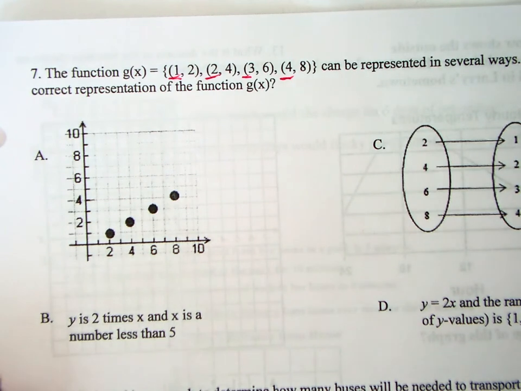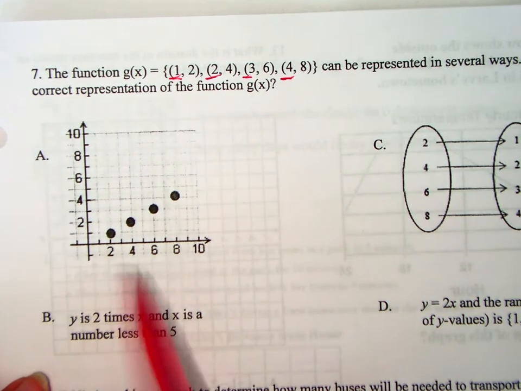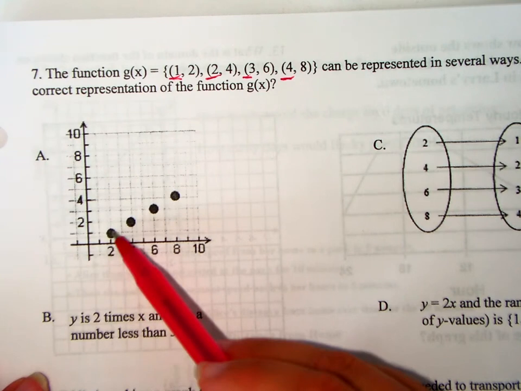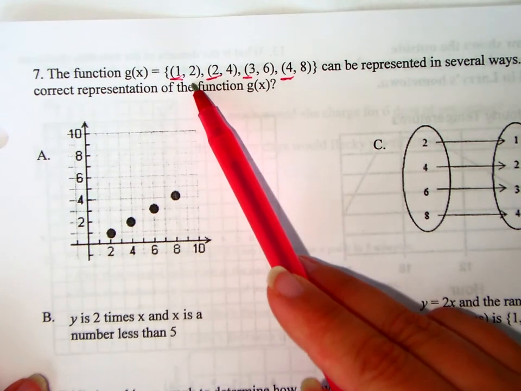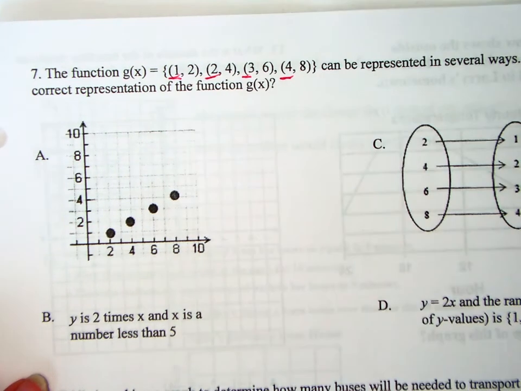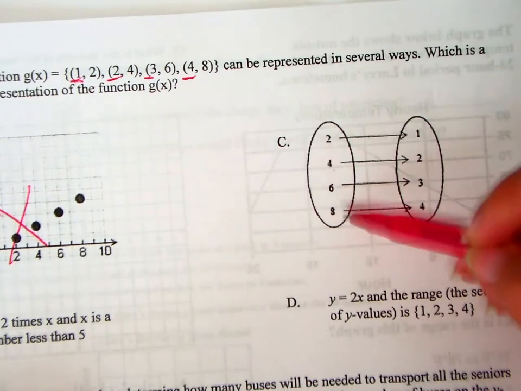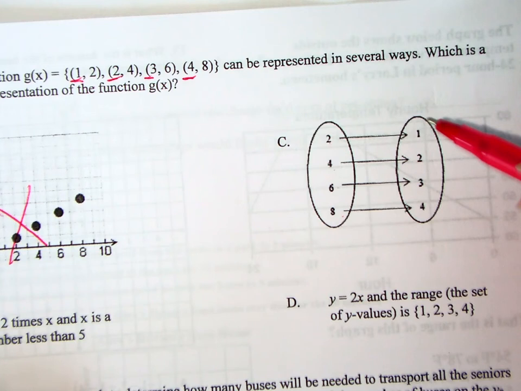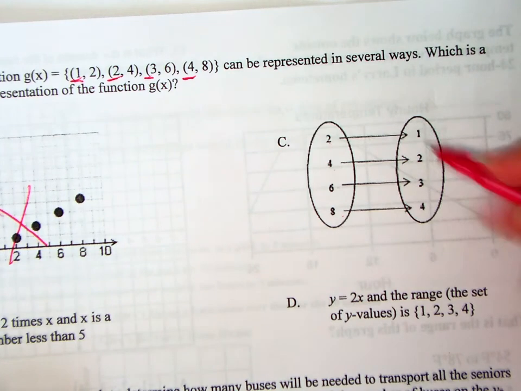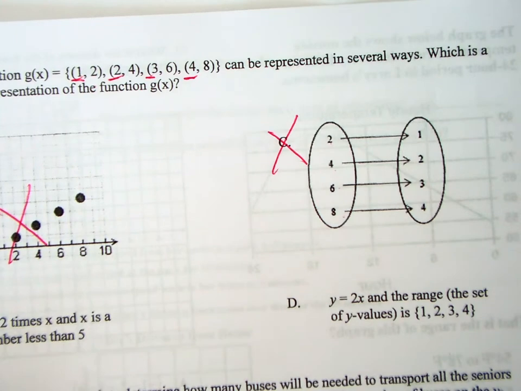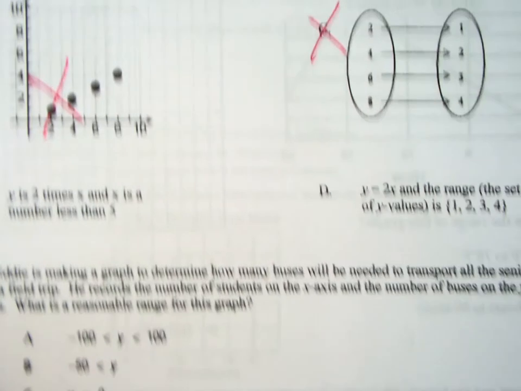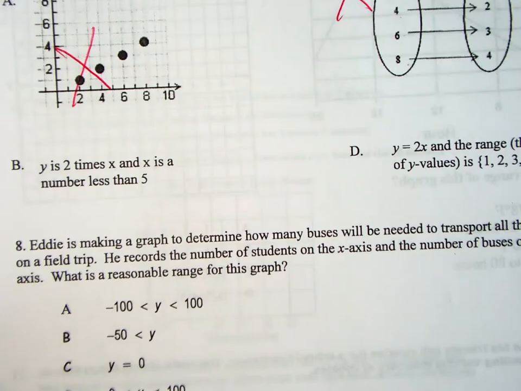So looking at A, they have the first point at 2, 1. Is that what we have here? No, we have it backwards. We have 1, 2. So that's not correct. If we look at C, it has 2, 4, 6, 8 in the first oval. But the first oval should be what? The x values. So that is not correct. It's backwards.